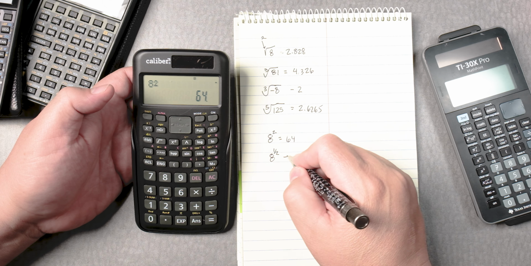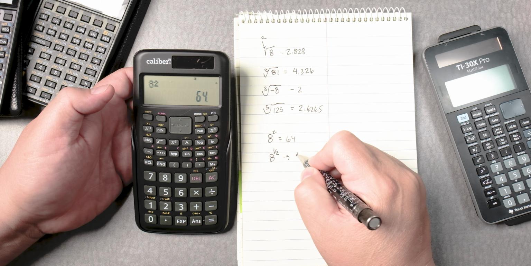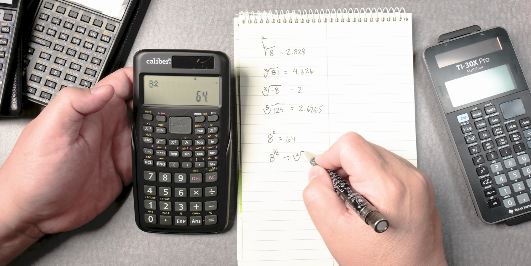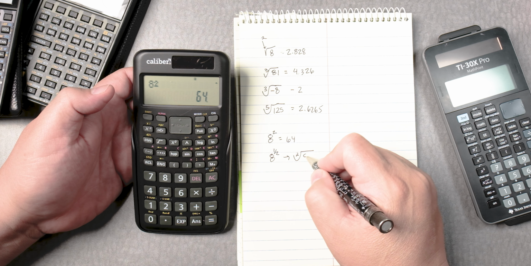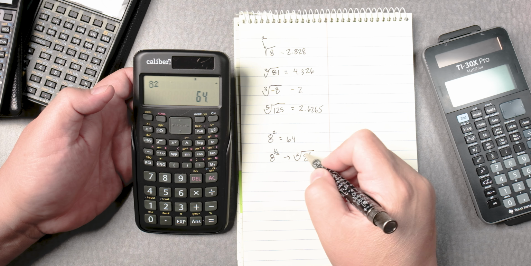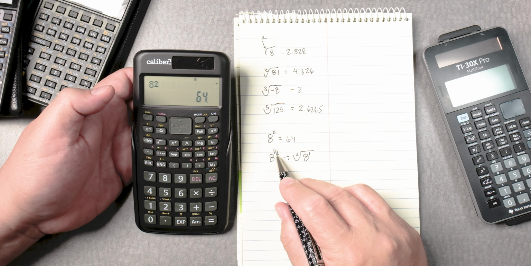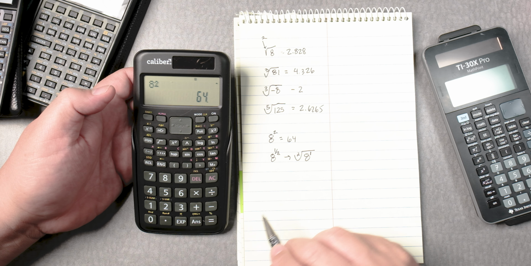What happens is this 2 will be the index of a root, and then you have the 8, and then you have the 1. So 8 to the 1/2 is really the square root of 8.